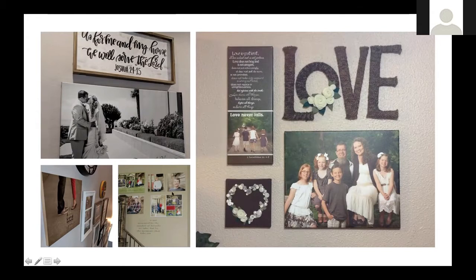These are all different canvases. There are some that are collages and some that are just pictures, and you put them all together on the wall with a fun quote, and it looks wonderful. I love that these create a nice square visual appearance. So with the love here, it squares it off.